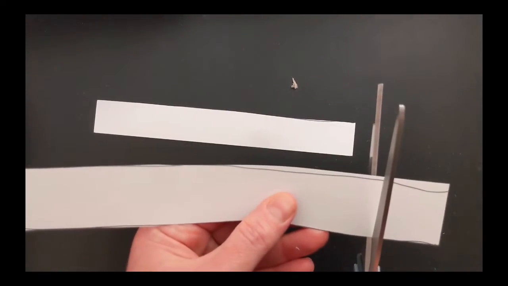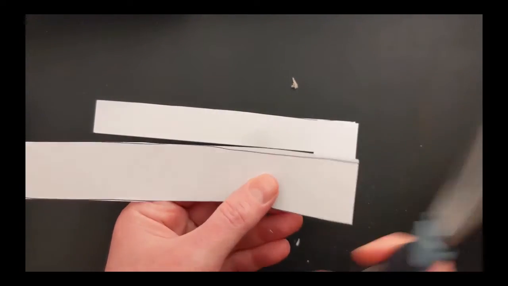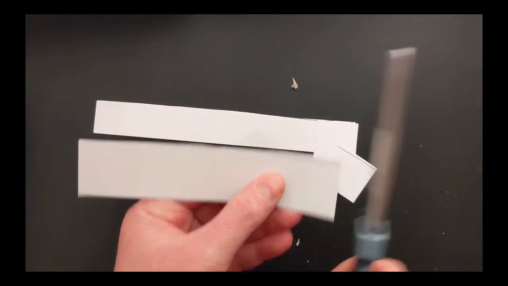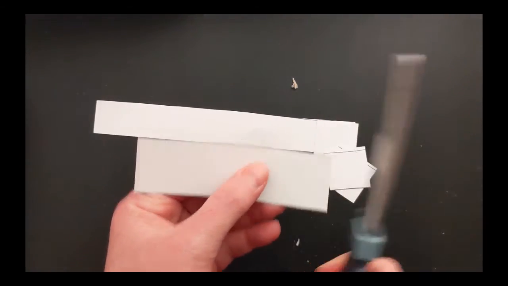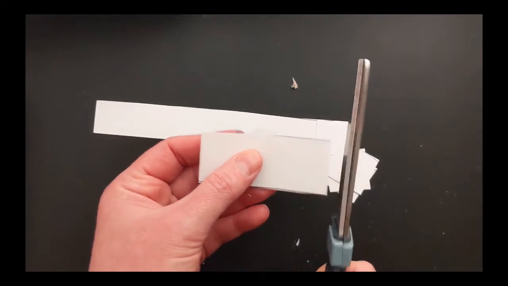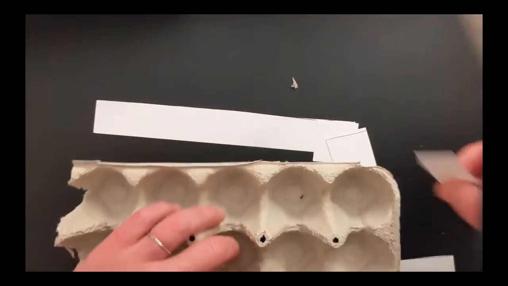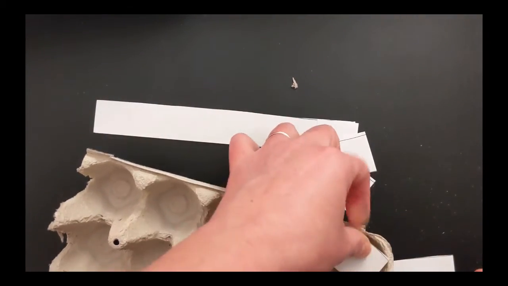So I got my scissors, and the scissors are pointing up, and I'm cutting a nice strip like that, and I'm going to cut another strip. Then I turn my strip this way, and I just cut some squares or rectangles. It doesn't really matter. You want them kind of the size of this egg crate so that they fit in there.